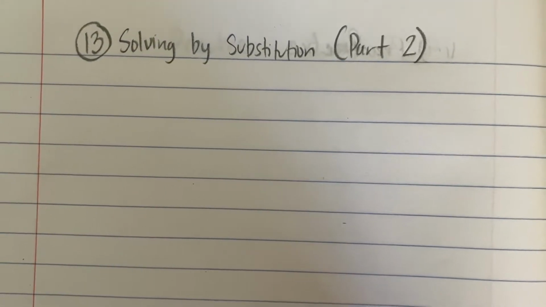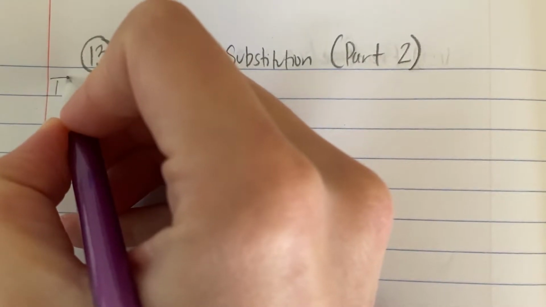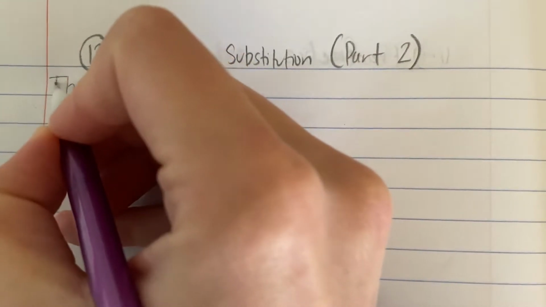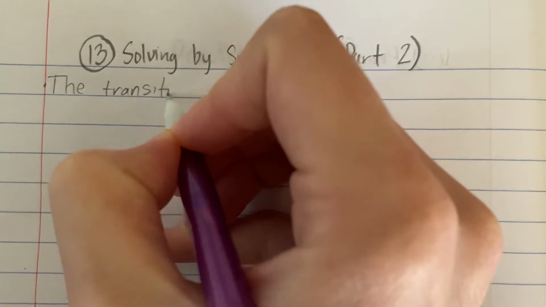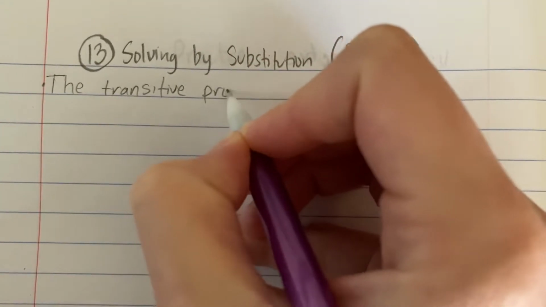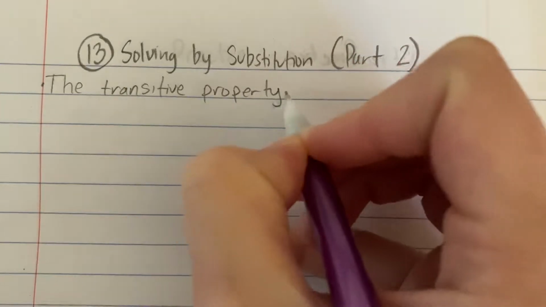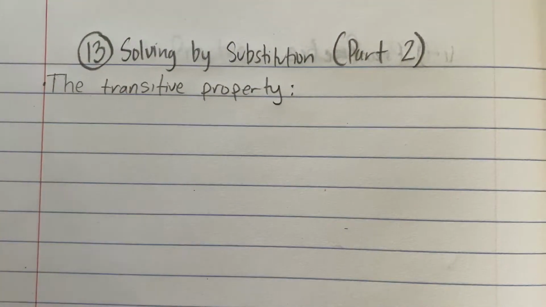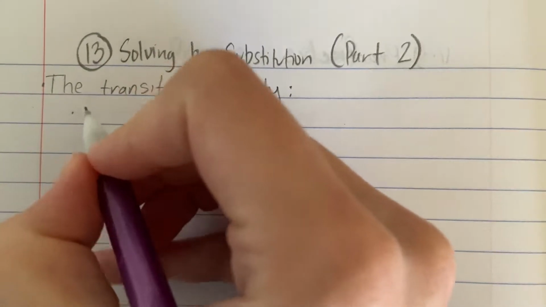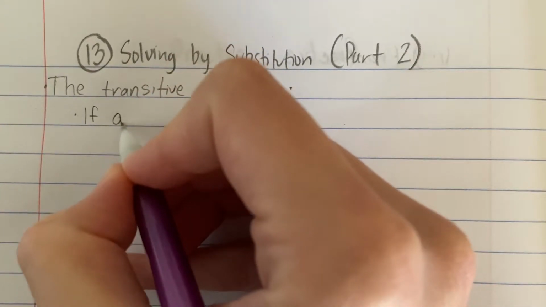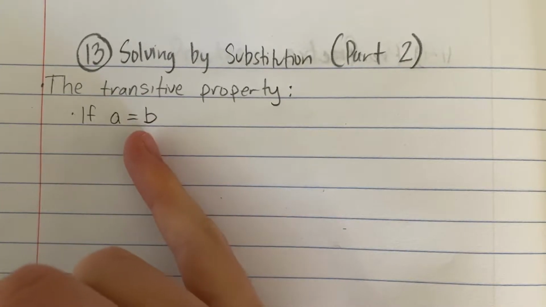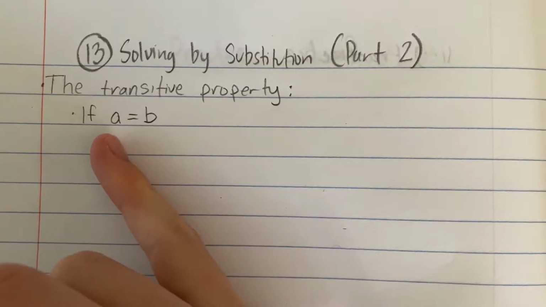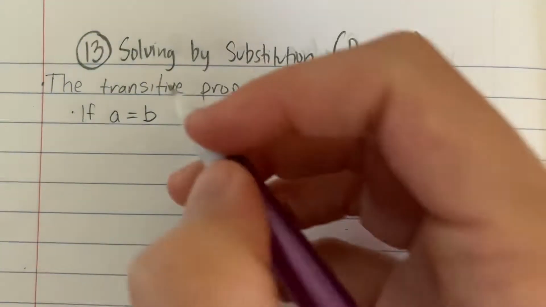There's another type of solving by substitution, and there's kind of two ways to think about this next type. One of the ways is using this mathematical property called the transitive property. This becomes a really important one in geometry next year. The transitive property says, if A equals B, so I don't know what A is, I don't know what B is, but let's say A is 5, then I would know B is 5, right? Or if A is -7, then B is -7, whatever it is.